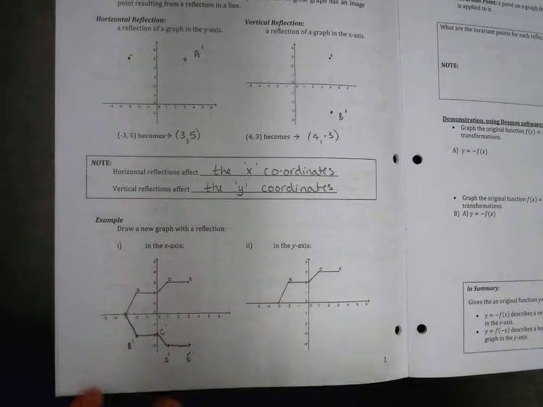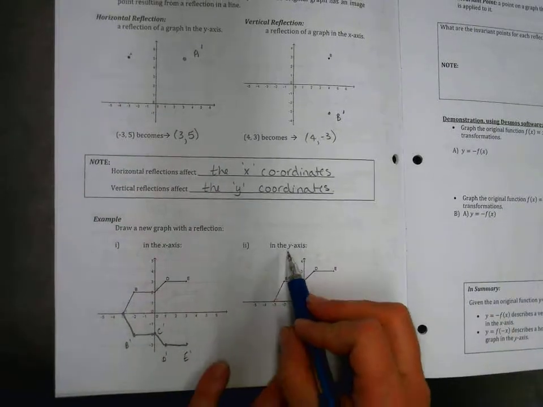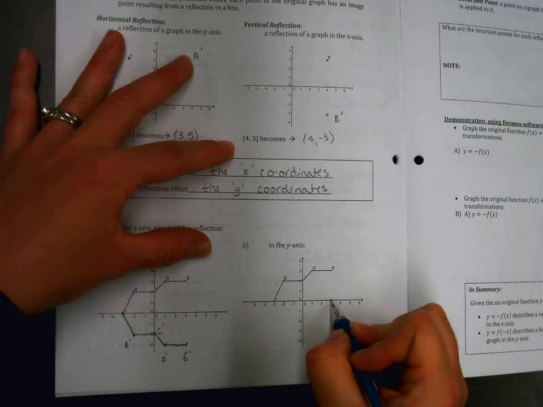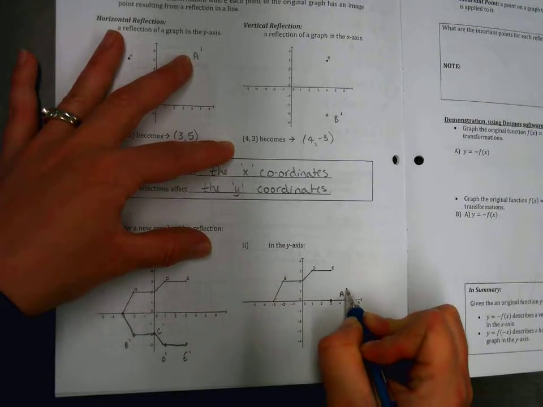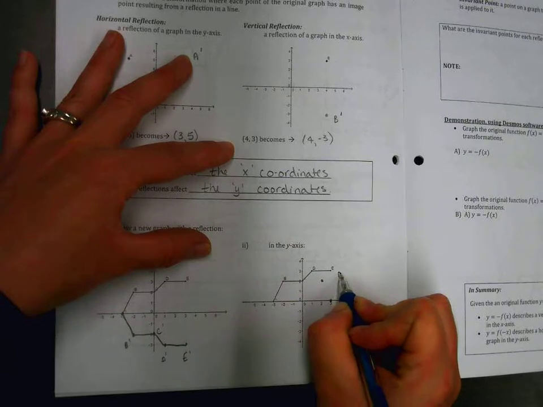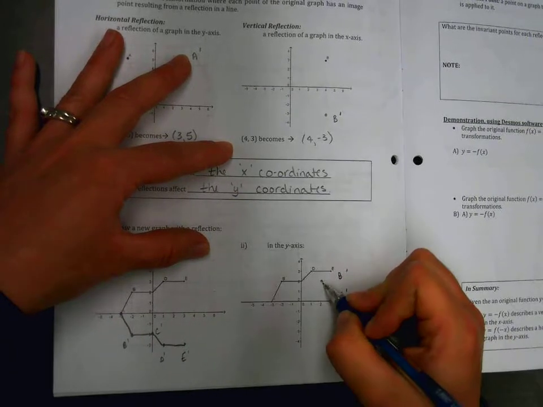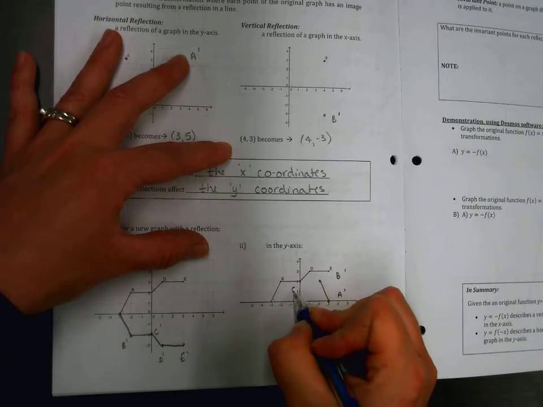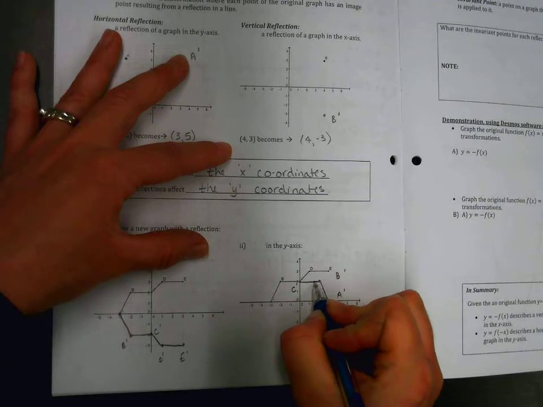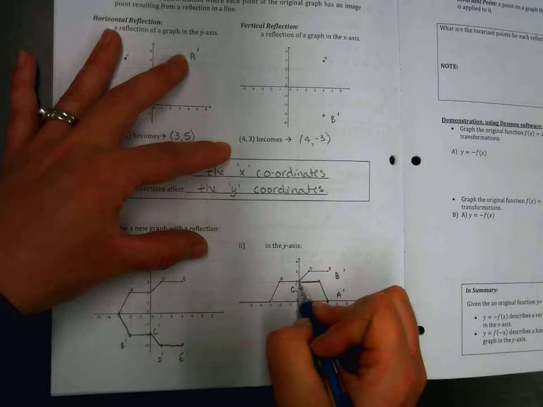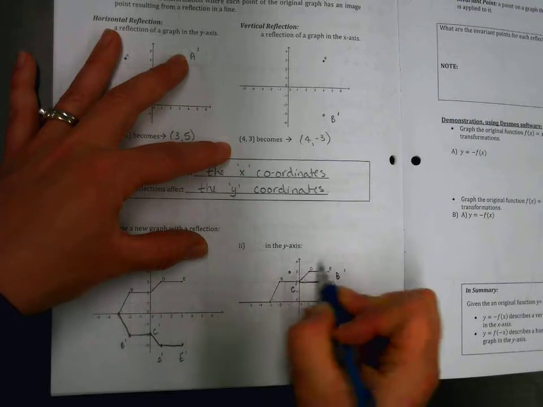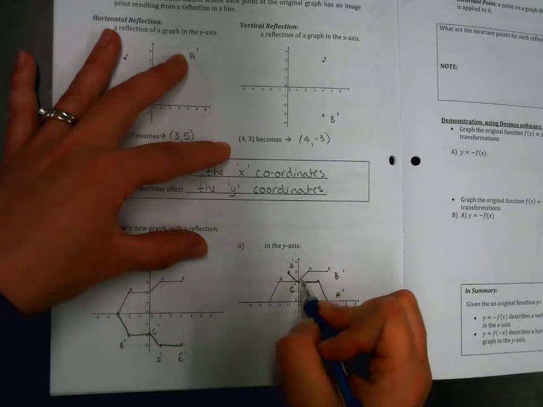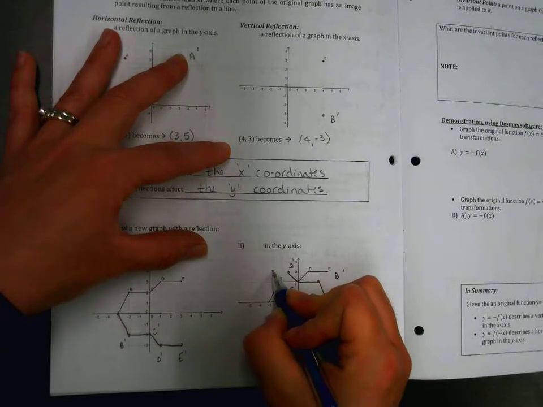This is C prime. Okay, across the y-axis, a little bit different. My A value is going to reflect here. My B value is to here. So there's my first line. My C value is not going to change because it's on the y-axis. My point D is going to reflect here. And my point E is going to reflect to here.